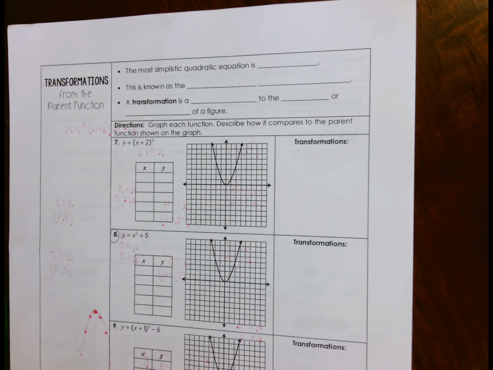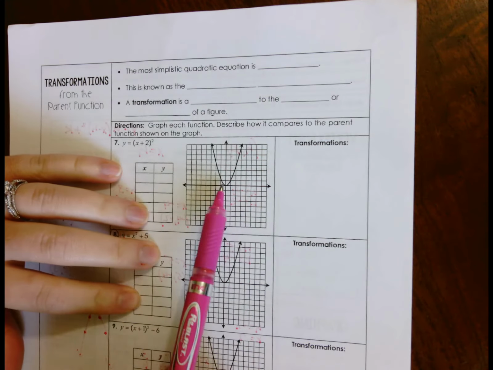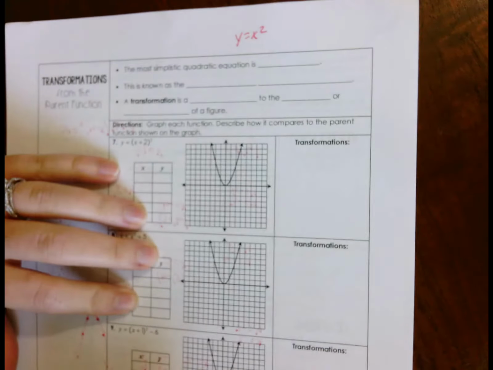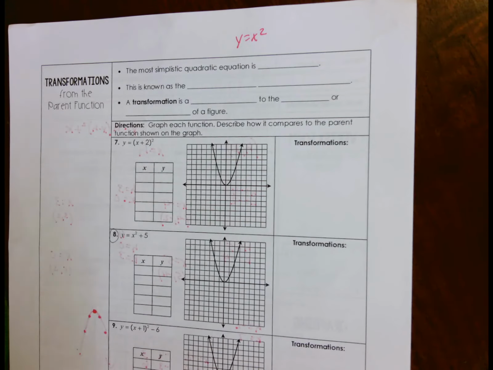As we've talked about, in every function type, we have a parent function. So just like in any family, you have a parent, something that it comes from. In a function family, you have a parent function that all other functions like that come from. Here in these examples, this is the parent function, which is y equals x squared for a quadratic. This is what the original quadratic equation looks like, and then we transform based on that.